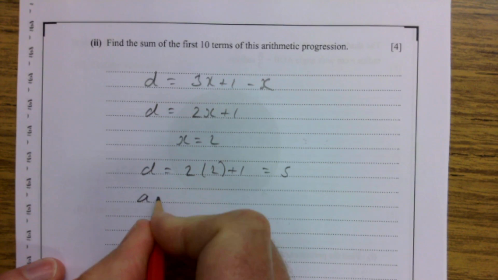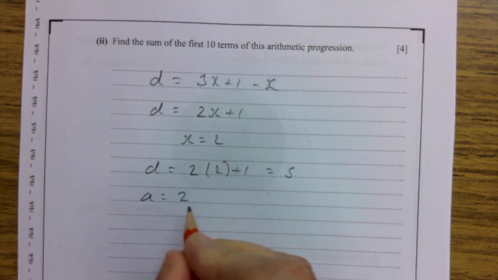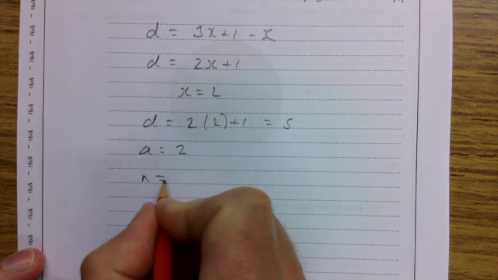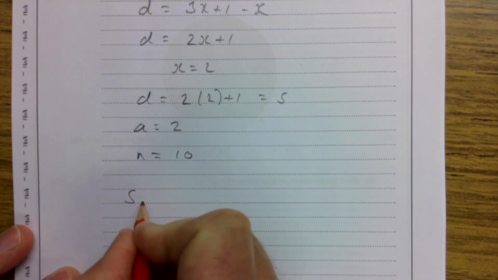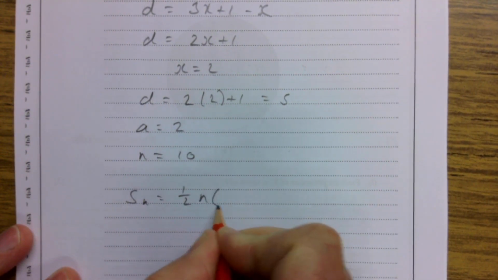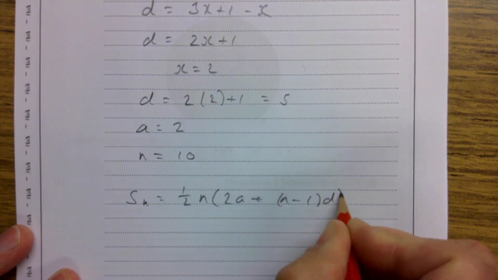So we know a is 2 and d is 5, and we're asked for the sum of the first n terms, so that's going to be n equals 10, and we use our sum formula. S of n is a half of n times 2a plus n minus 1 d.